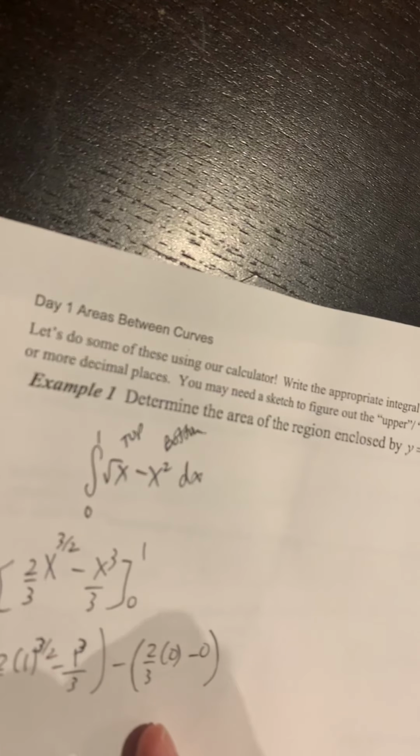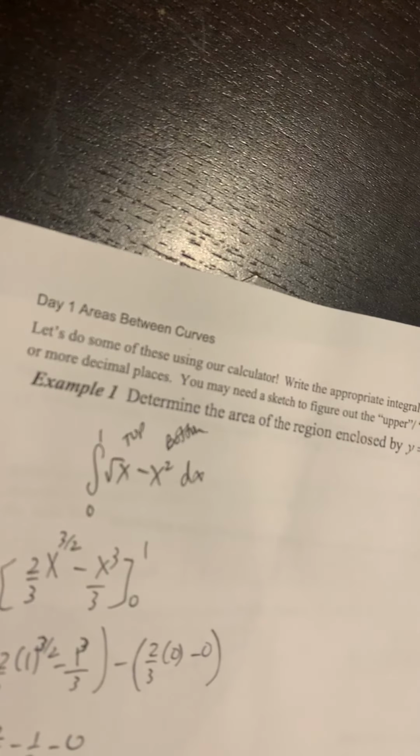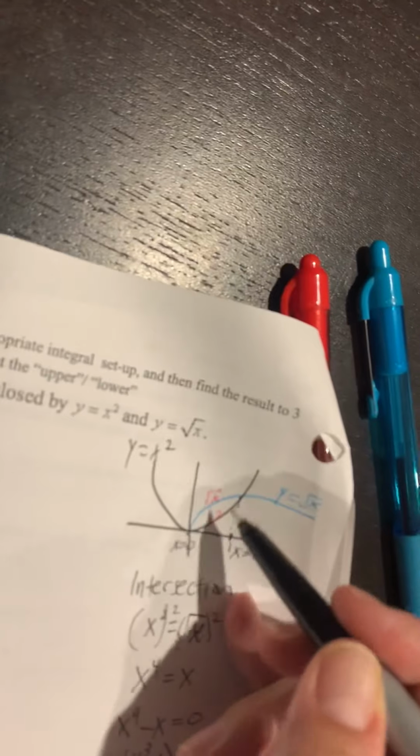And of course you should run through this, get 2/3 minus 1/3 minus 0. So then that ends up being 1/3. And if I remember correctly, I had gotten the same answer. So the area between these two curves is 1/3. So it's a pretty small area. All right, next one.